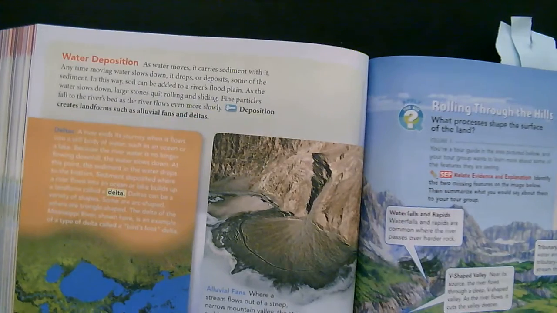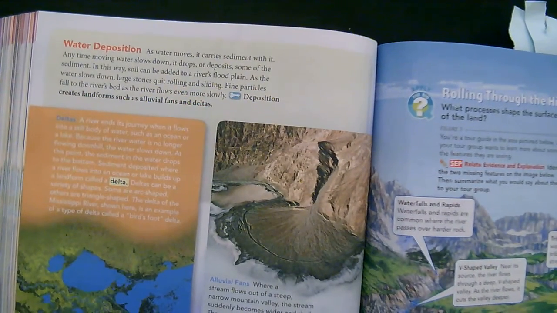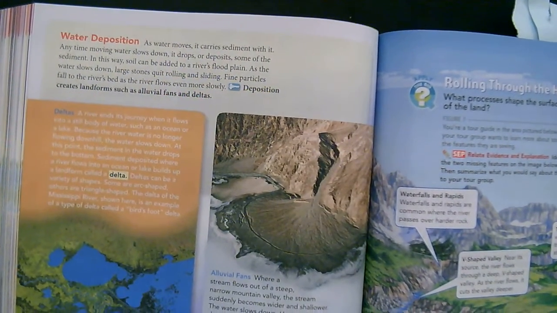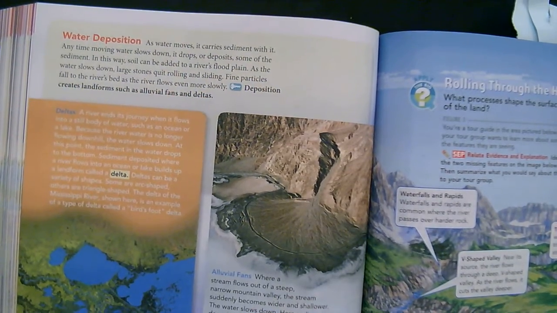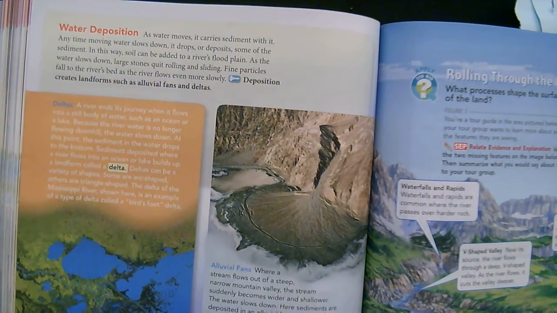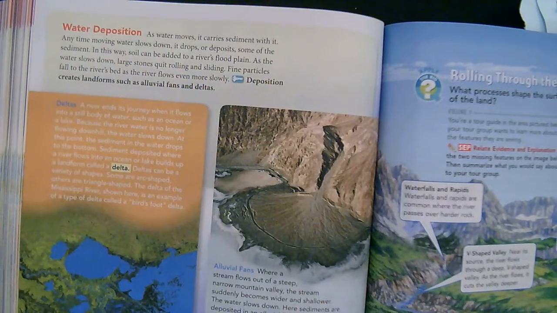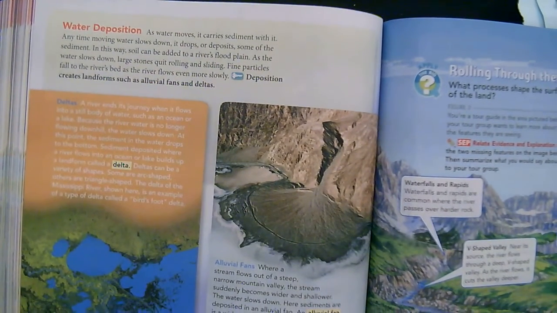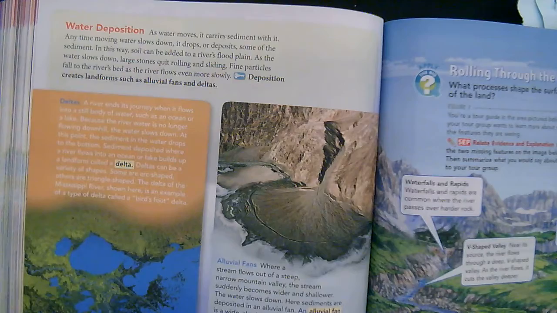Water deposition. As water moves, it carries sediment with it. Anytime moving water slows down, it drops or deposits some of the sediment. In this way, soil can be added to a river's floodplain. As the water slows down, large stones quit rolling and sliding. Fine particles fall to the river's bed as the river flows even more slowly. Deposition creates landforms such as alluvial fans and deltas.